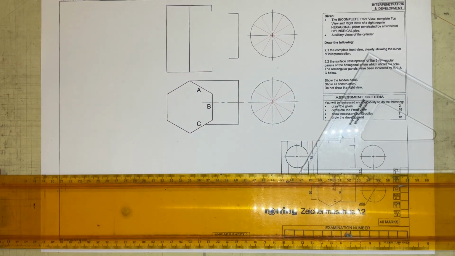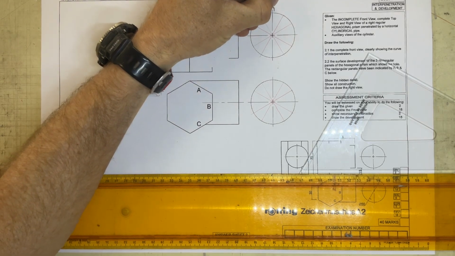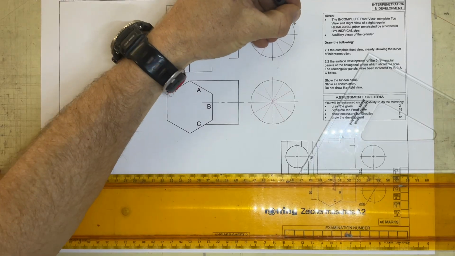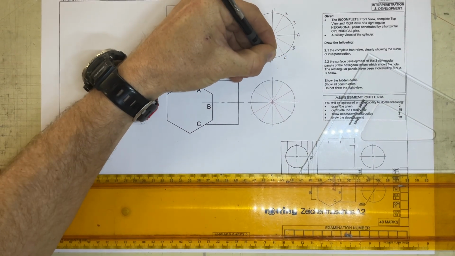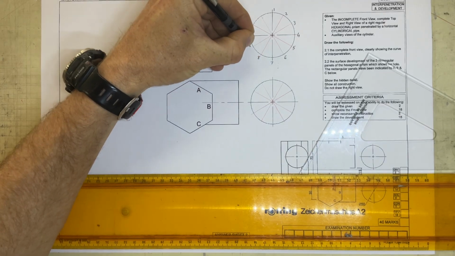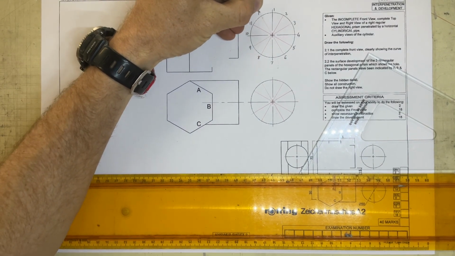Right, next thing that we are going to do is label these circles over here. I'm going to go number 1, number 2, number 3, number 4, number 5, number 6, number 7, number 8, number 9, number 10, number 11, and number 12.